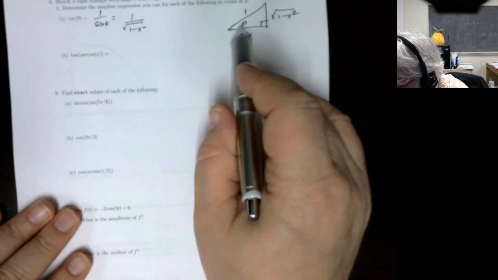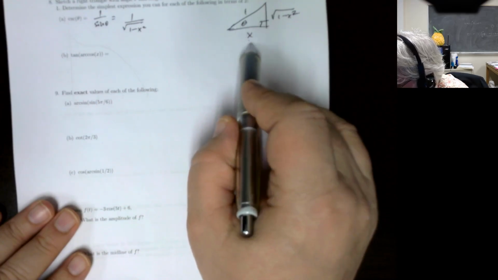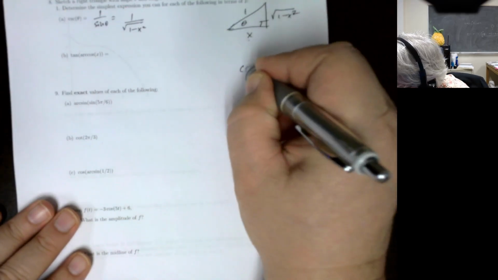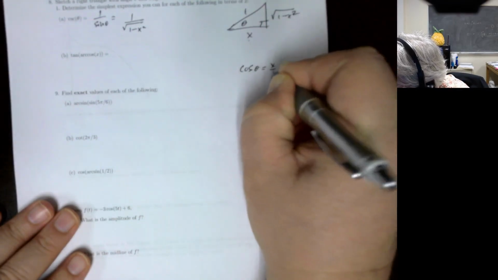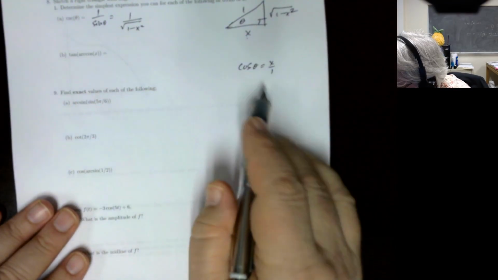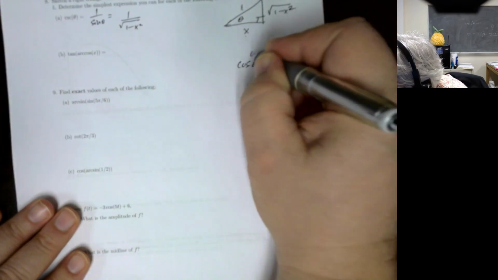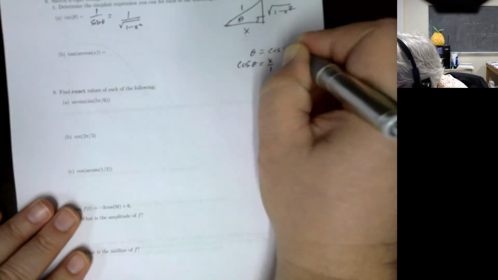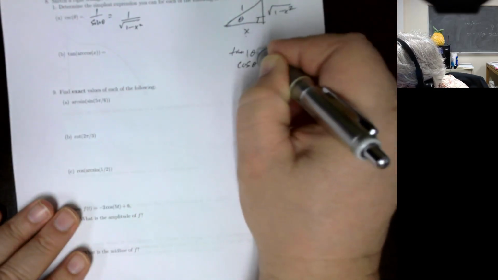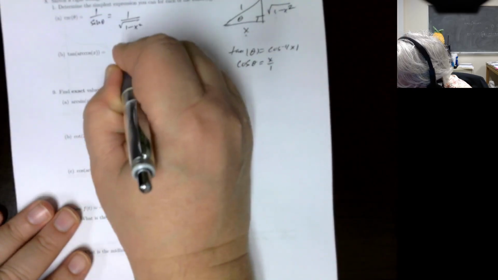Good. Now for arc cosine of x, it looks like cosine of theta is equal to x over 1, right? And so theta then is the inverse cosine of x. And now we just want tangent of theta. So tangent is opposite over adjacent. So square root of 1 minus x squared over x. Okay.